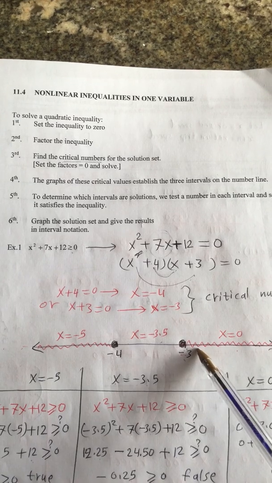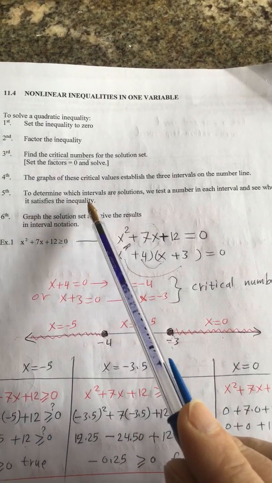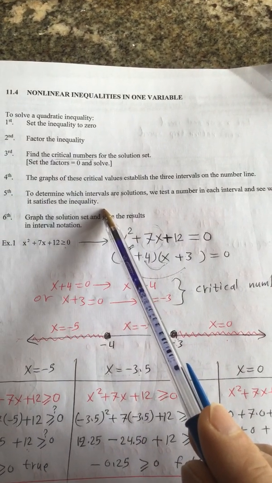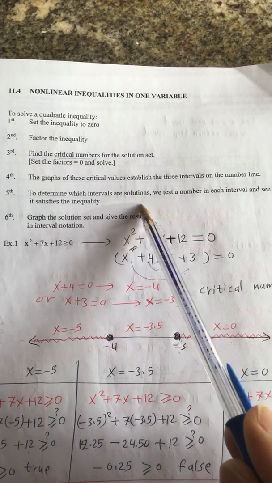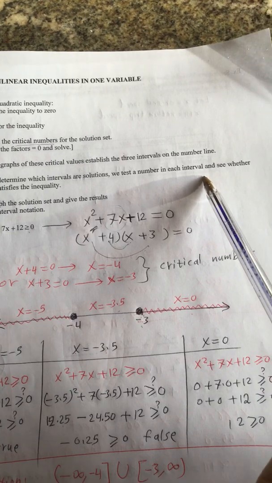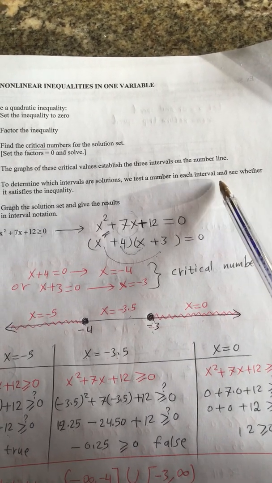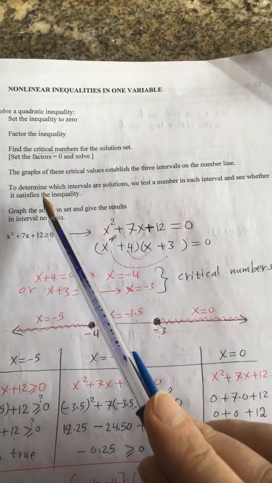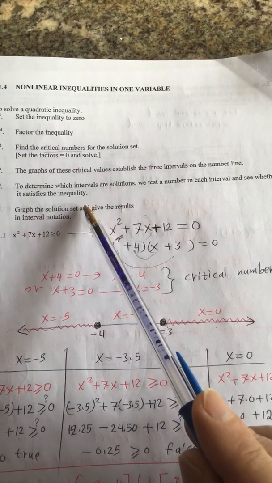Now, to determine which intervals are solutions, we test a number in each interval and see whether it satisfies the inequality.